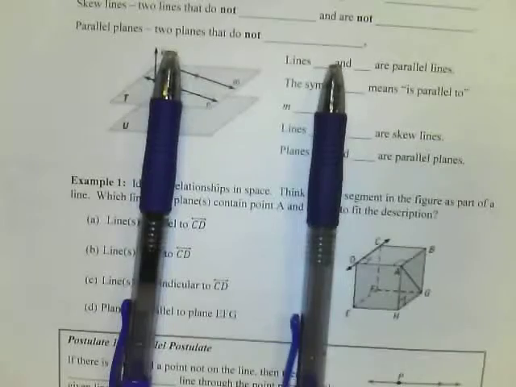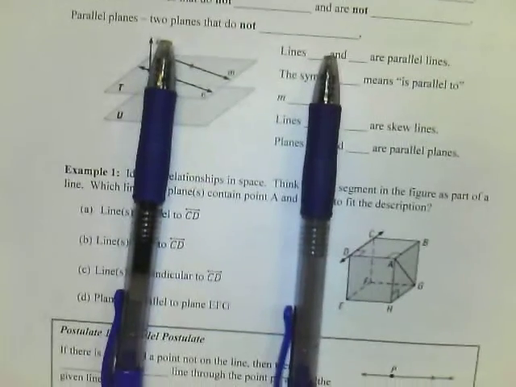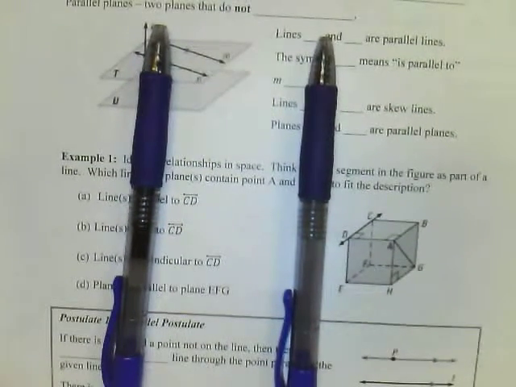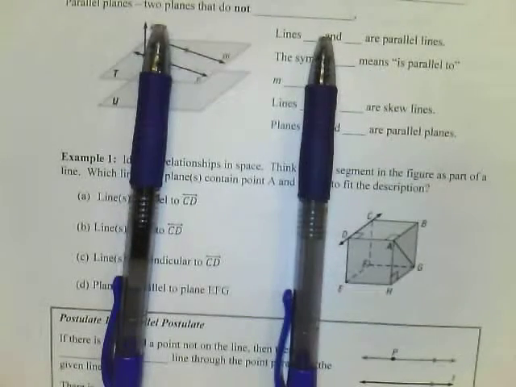But there's another way that we can have two lines not intersect. So these two pens are coplanar. So coplanar means that they are on the same two-dimensional surface. So both of these are sitting on my desk right now. The desk is a two-dimensional surface, and so these two pens are coplanar.